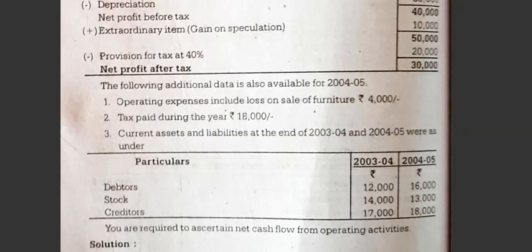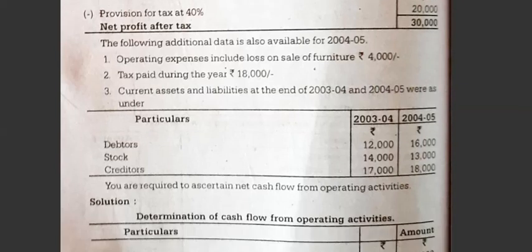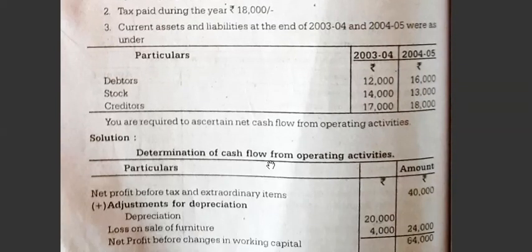Cash flow from operating activities. Draw two columns, one the inner column and the other the outer column. Now we will begin with the problem. You have to begin with net profit before tax and extraordinary items.